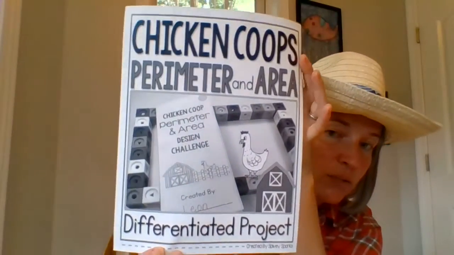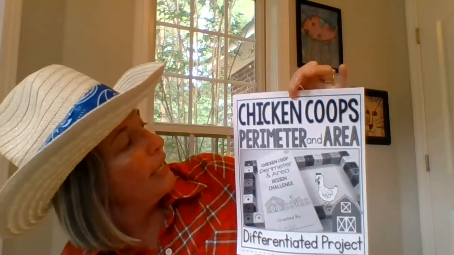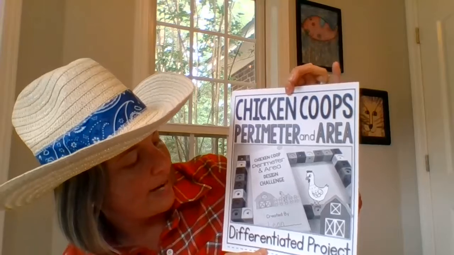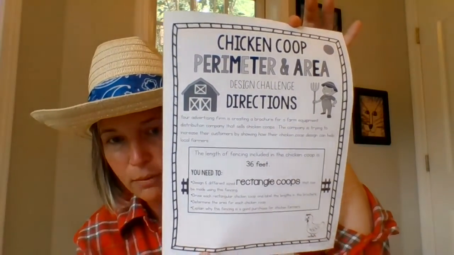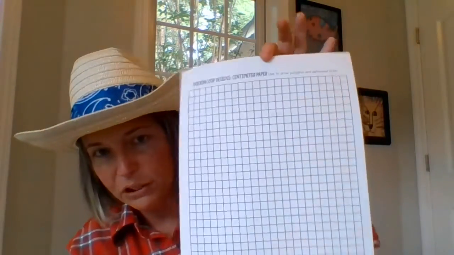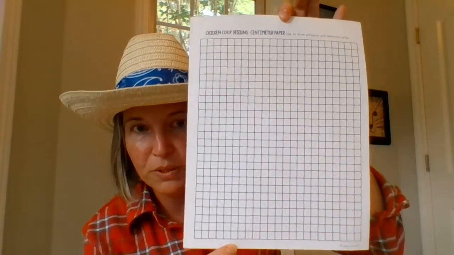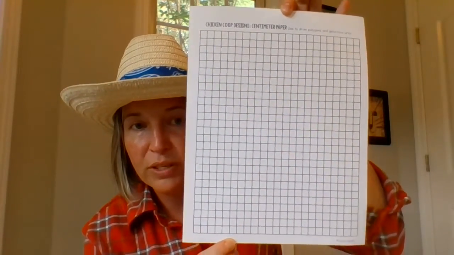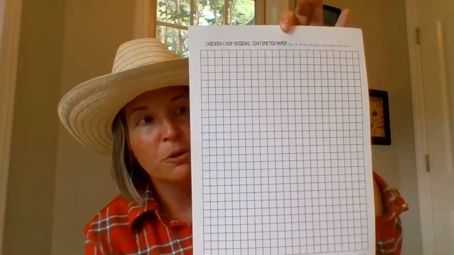This is what your Monday activity is. It is chicken coops, perimeter, and area. Here's that direction page I was talking about. So you will read through this, and it will help you with your activity for your brochure. Also, you have a sheet that looks like this. This is where you get to design your own chicken coops. And I want you to be able to design it and then determine its area and its perimeter.